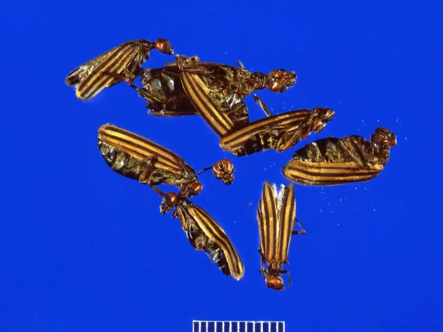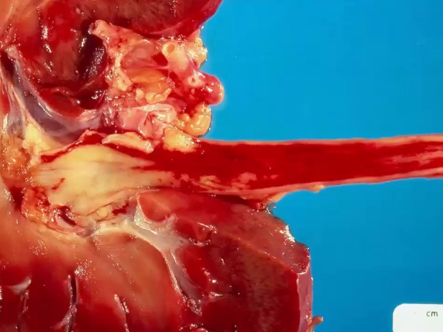The female blister beetles have a sac of a very potent poison, and when these beetles are chewed or crushed by a hay crimper, it will puncture that sac. It will liberate this cantharidin, which is a very potent toxin which affects a number of organs.